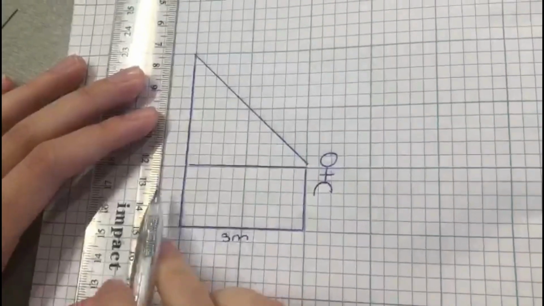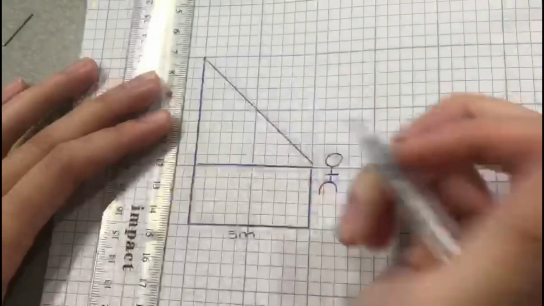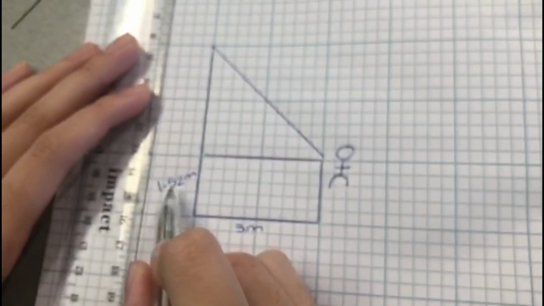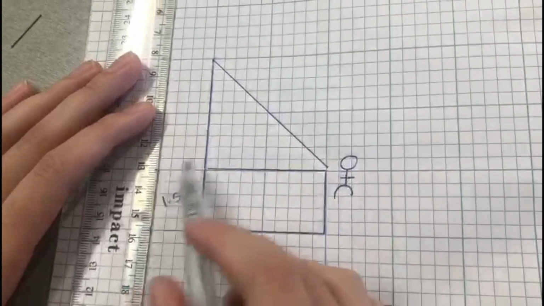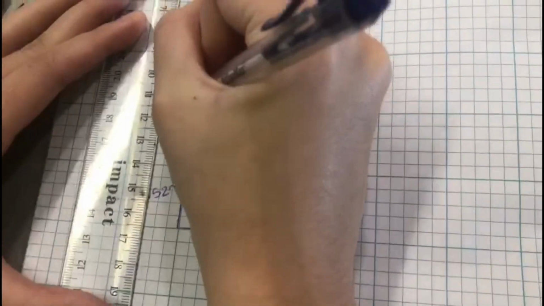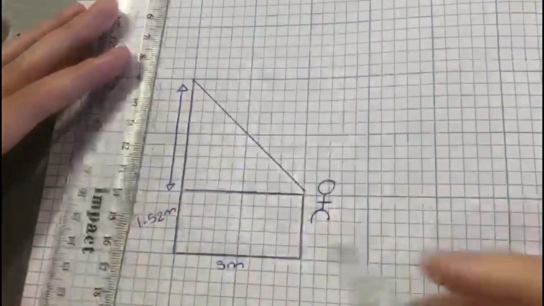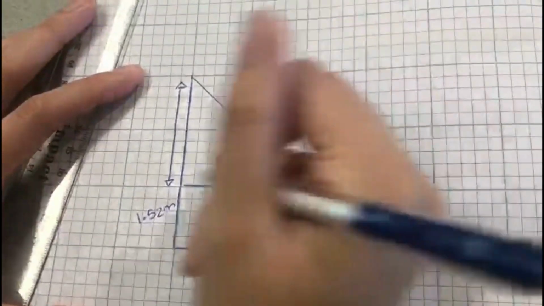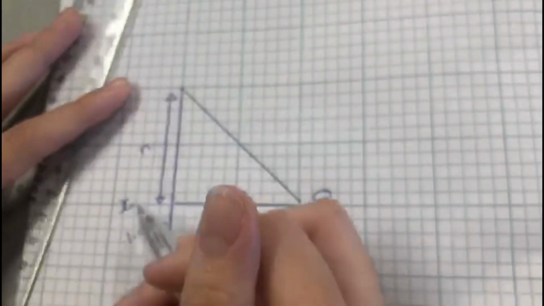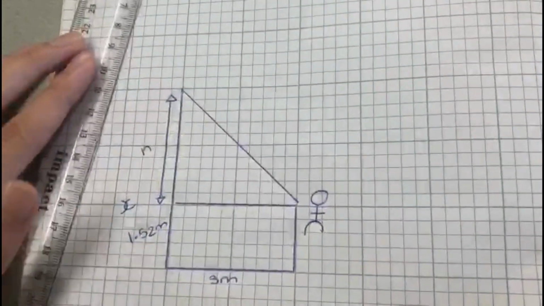This is the distance from the door to line A. These are the measurements we have from line A's line of sight to the bottom of the floor. These are the measurements that we need to find. So n will be our variable that we need to find, and x is the total height of the door.